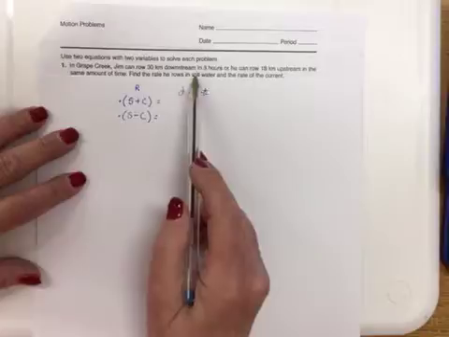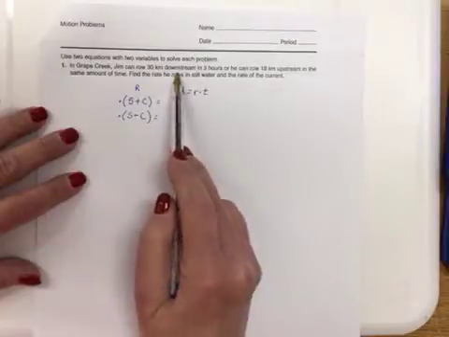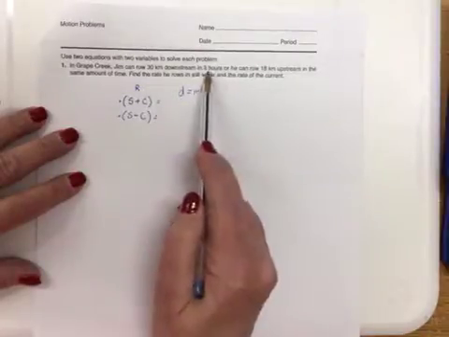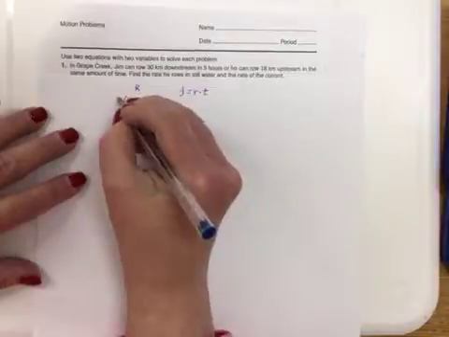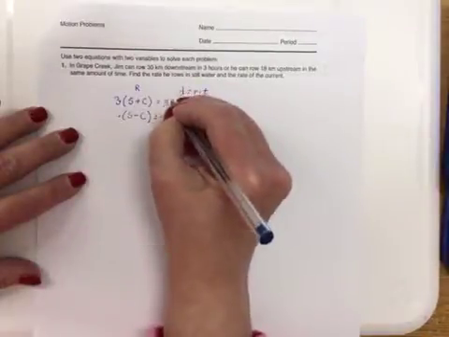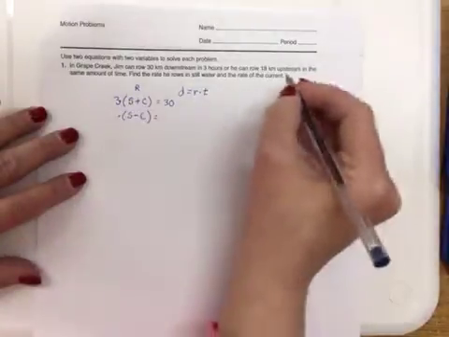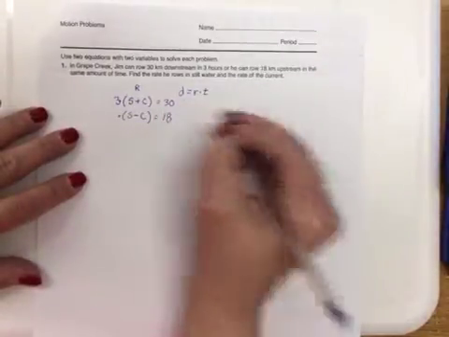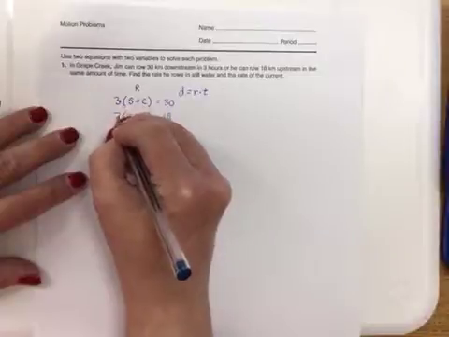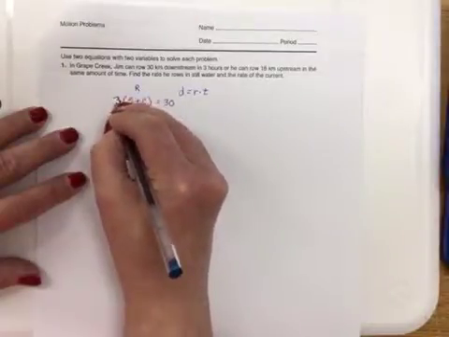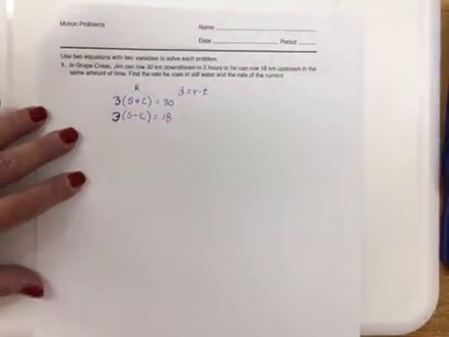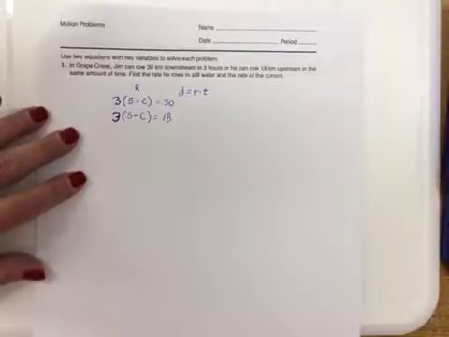In this case, downstream, he can do 30 kilometers in 3 hours. But upstream, he can do only 18 kilometers in the same amount of time. So you have two variable equations.